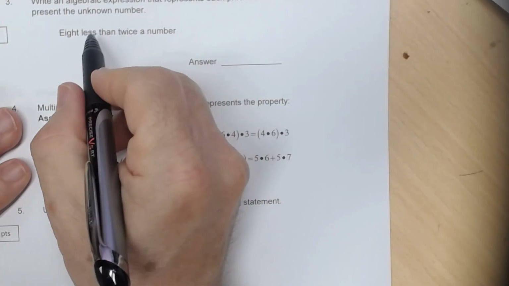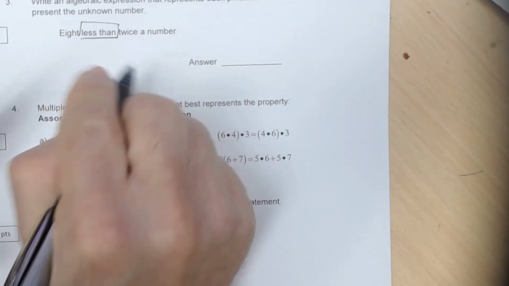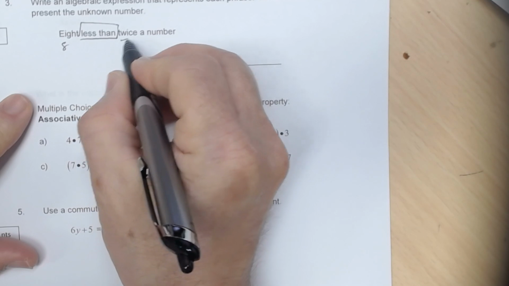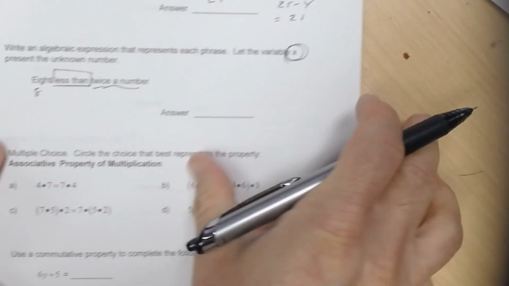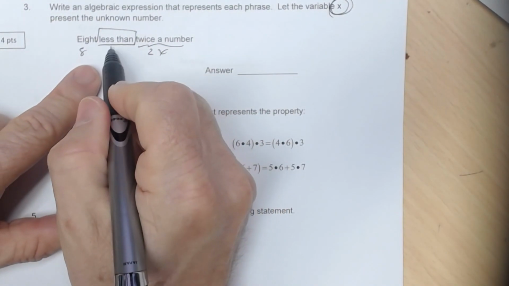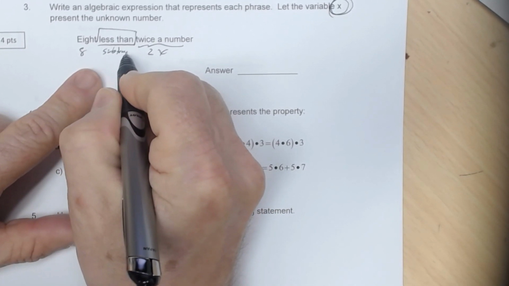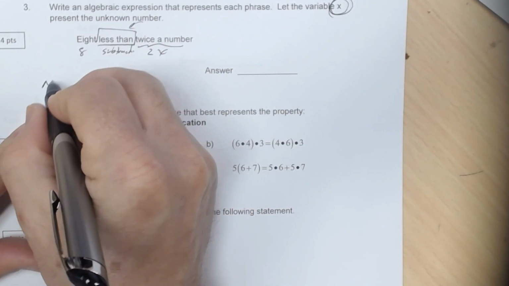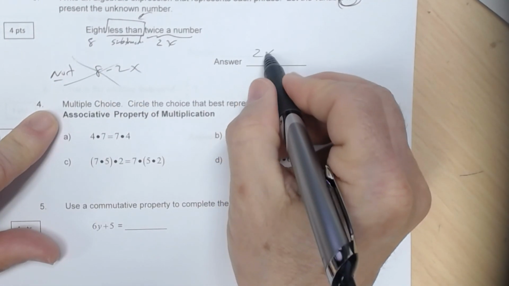Okay, number 3, you got to remember that the phrase less than is where you're going to reverse the information. So this is 8. This is twice the number, and I do indicate that I want the number to be represented as x. And so twice the number means 2 times x. And remember, less than means subtraction. But you got to reverse because it says less than. So instead, it is not 8 minus 2x. That's incorrect. It's actually 2x minus 8.